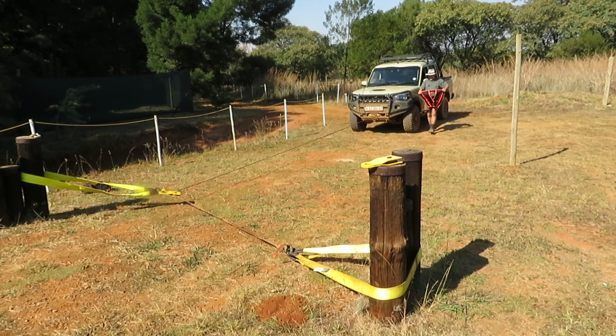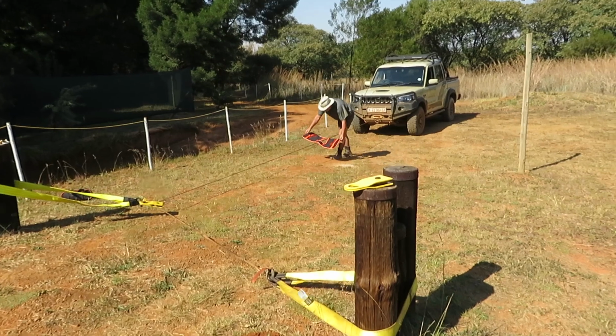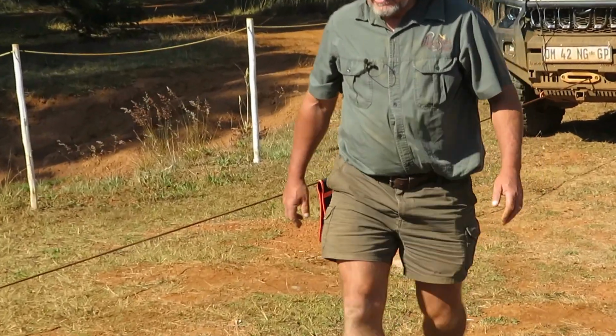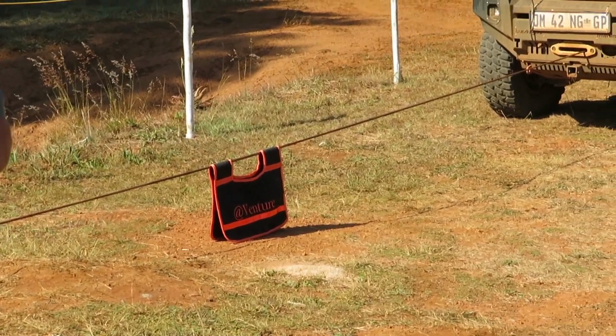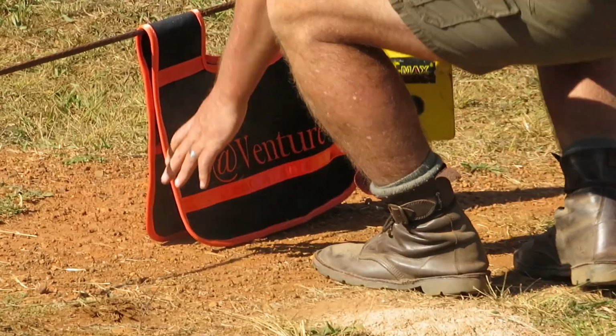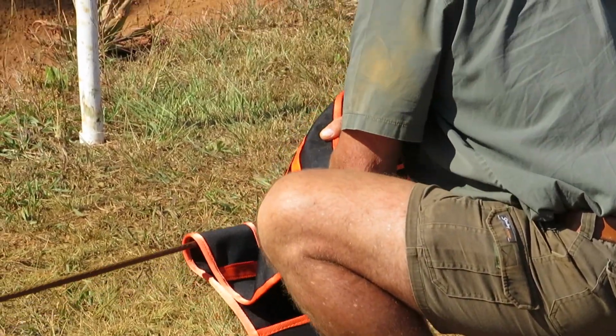So I'm adding my parachute over there, and just for safety's sake I'm going to add some weight on it, so that if something goes wrong it will stay down on the ground.